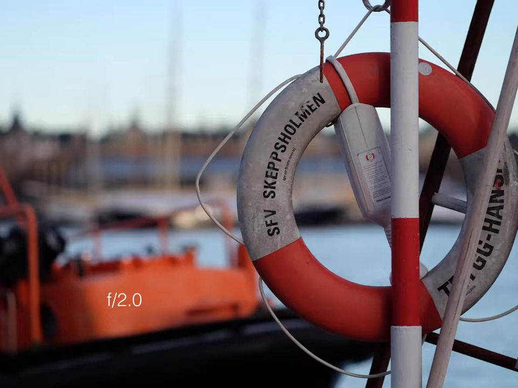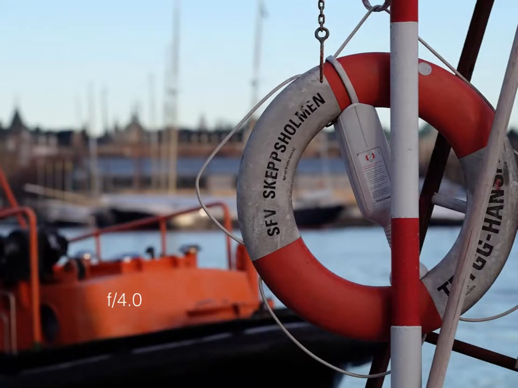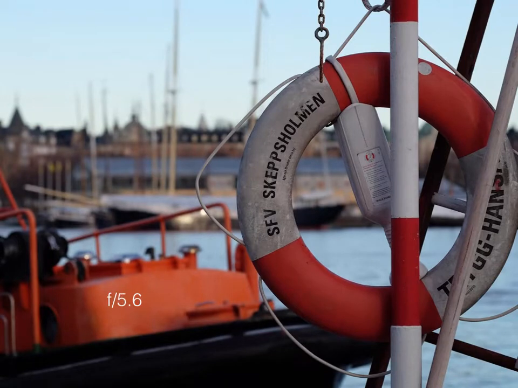There's a little bit of a telephoto going on, and this is at f/2.0. So the lens is wide open. The aperture is wide open, letting in as much light as that lens is capable of. Now I'm going to go to f/4, and I'm going to go to 5.6, and then f/8.